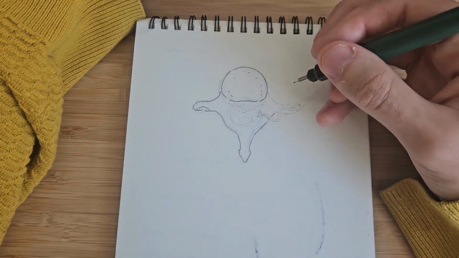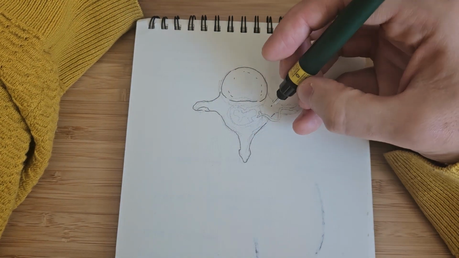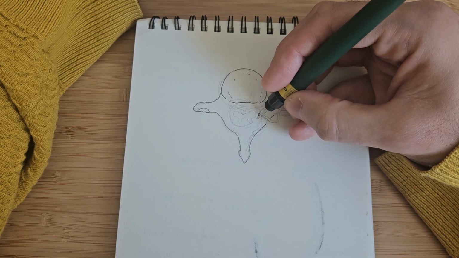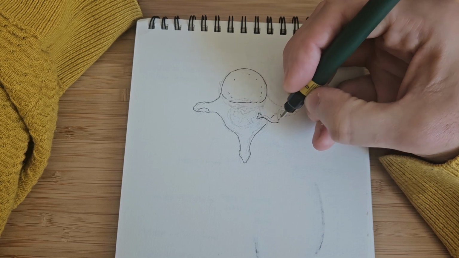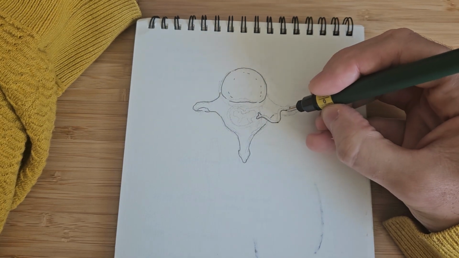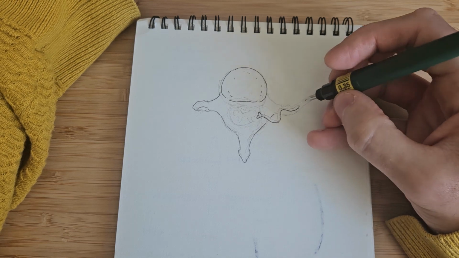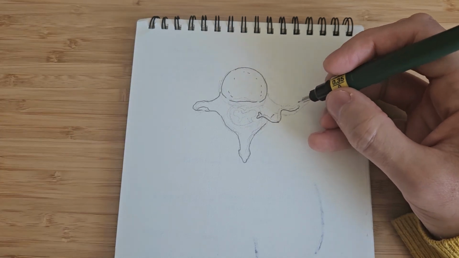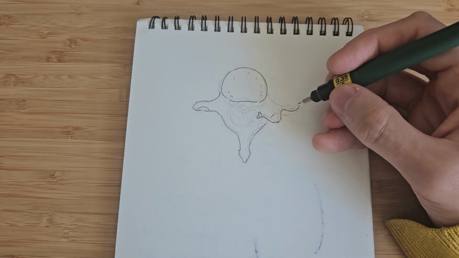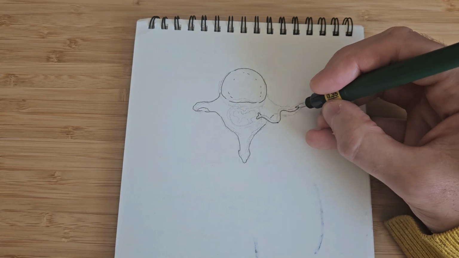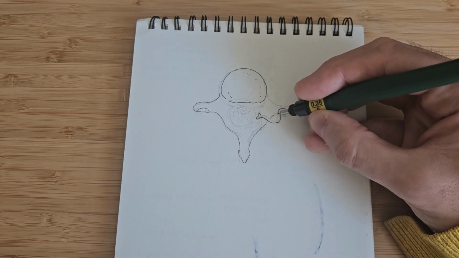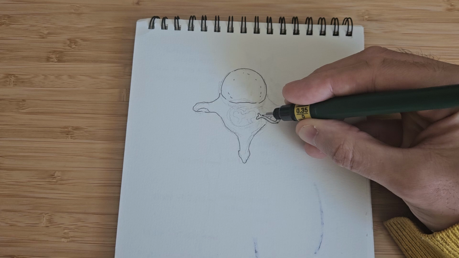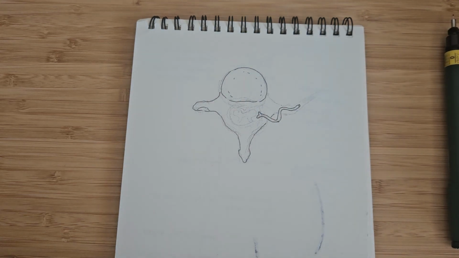Yeah, so let me just complete this diagram for you. Okay, this part here is the artery of the spinal cord.